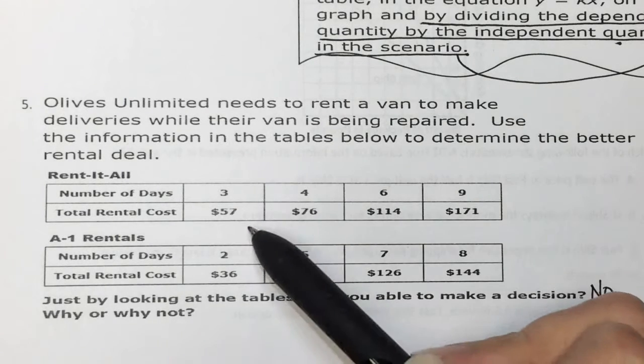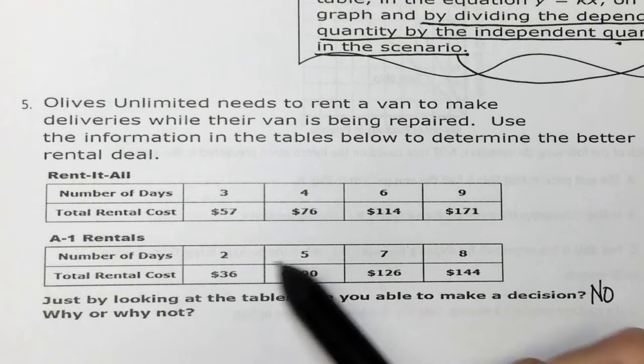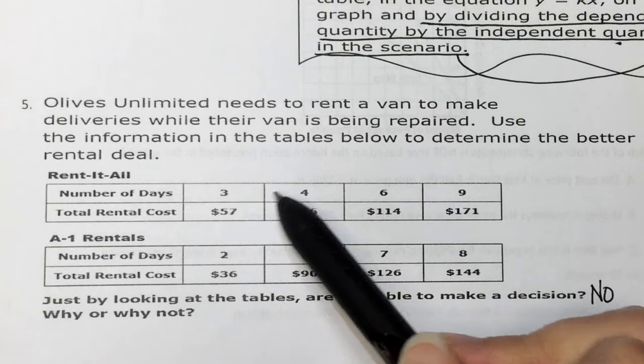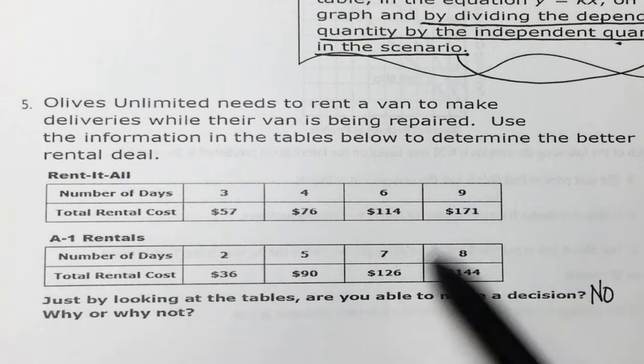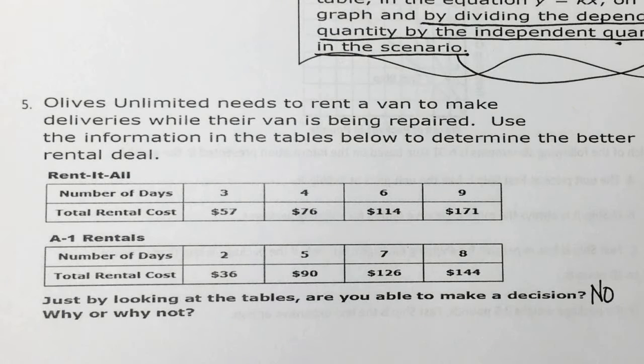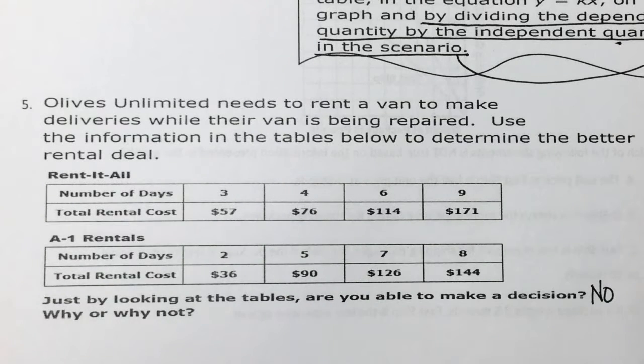Well, my answer is no, and here's why. Because when I'm comparing, I can't compare 3 days to 3 days down here. It doesn't offer me that option. This has 3 days, 4 days, 6 days, 9 days. Down here it has 2, 5, 7, 8. Are any of these the same amount of days? No. So can I compare? Like accurately? I might be able to make kind of an educated guess, but there is a way to do it, and we're about to do that. Who thinks that they know? I can't call on you, but maybe in your heads you're thinking, okay, I know how to do this, and hopefully you are.